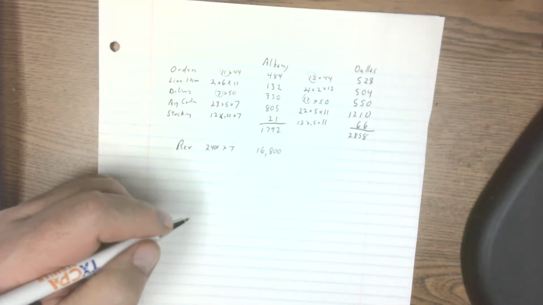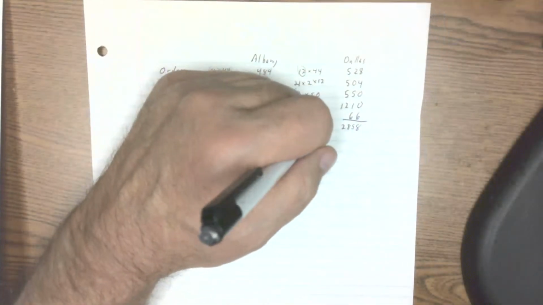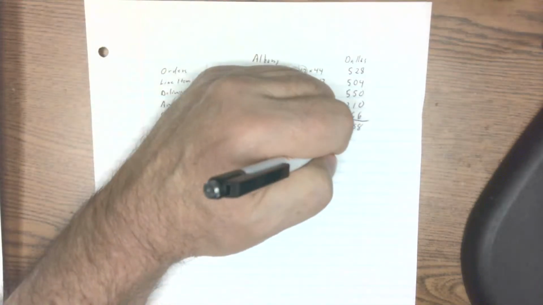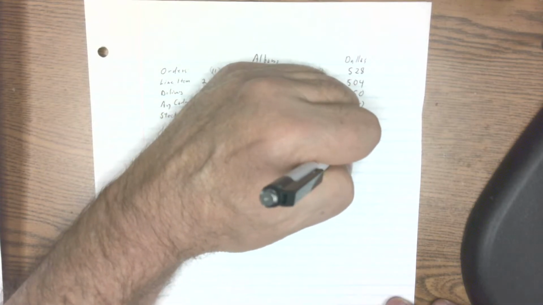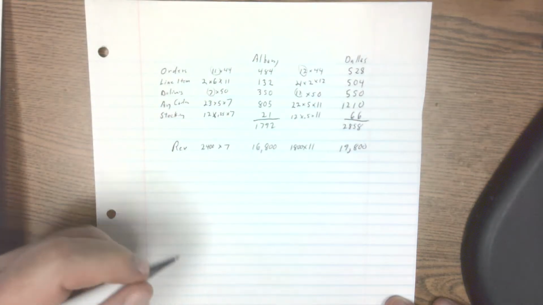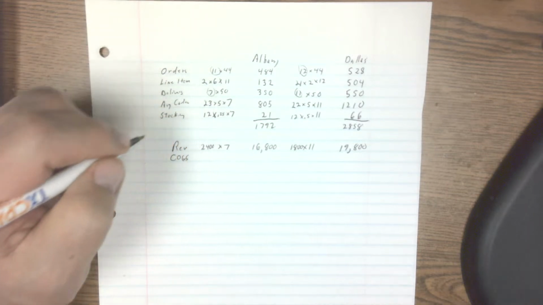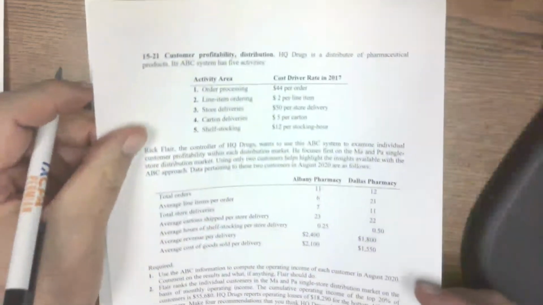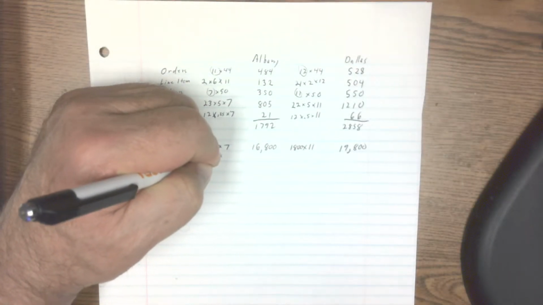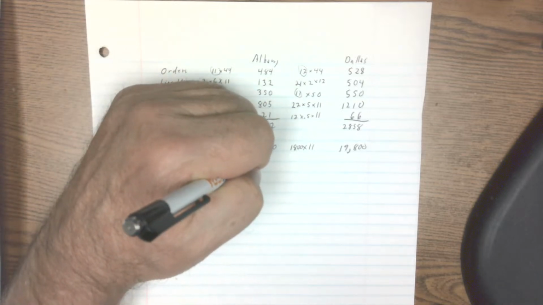16,800. And on this one, our average revenue is 1,800 times the number of deliveries is 11, and that works out to 19,800 total revenue. So slightly more revenue for the Dallas store. Then we need the cost of goods sold. Again, we've got an average cost of goods sold per delivery is 2,100 times 7, and that comes out to 14,700.